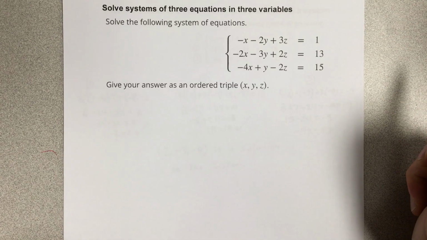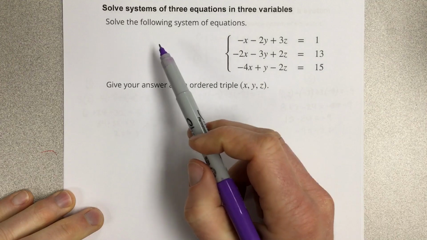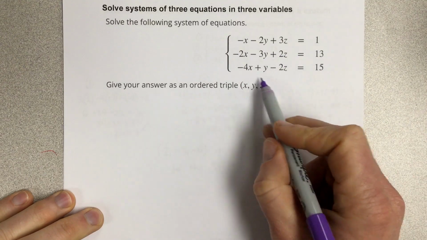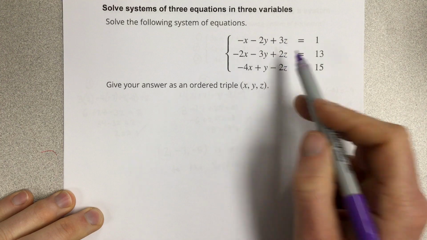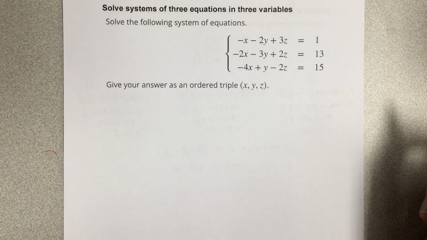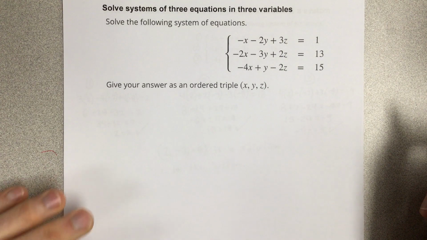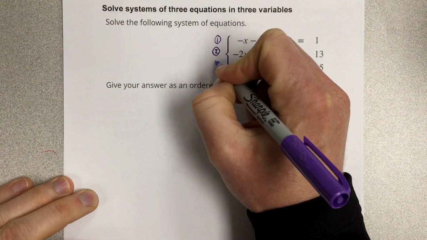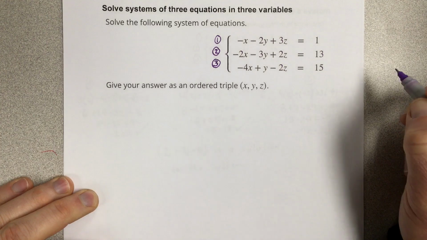In this video, we're going to solve systems of three equations and three variables. They give us these three equations, and they want us to find the ordered triple that satisfies these three equations. Now, I'm going to use elimination to do this. And basically, when I use elimination, I'm going to label the equations 1, 2, and 3.